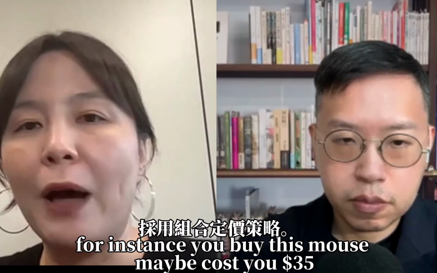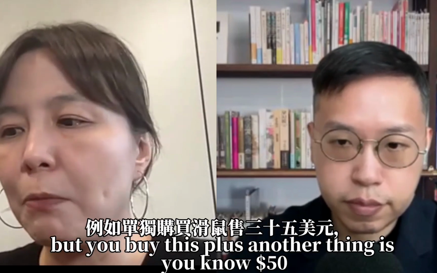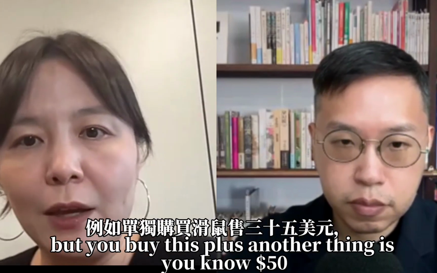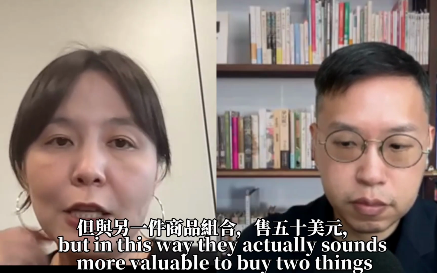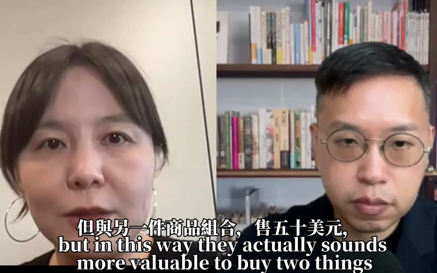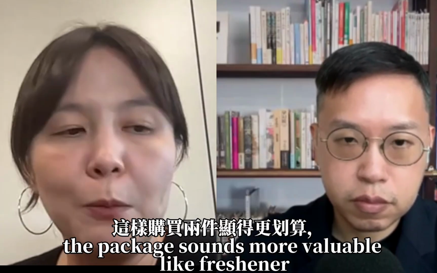For instance, this mouse maybe costs $35, but if you buy this plus another thing, it's $50. In this way, buying two things sounds more valuable. The package sounds more valuable.